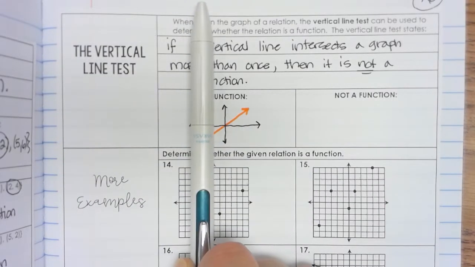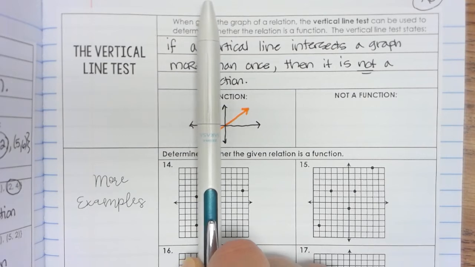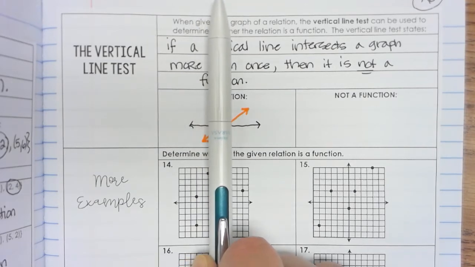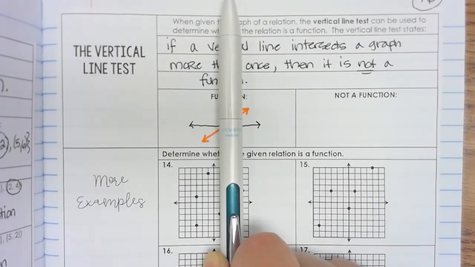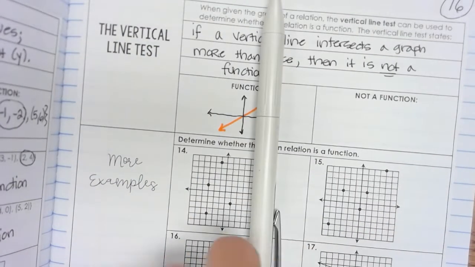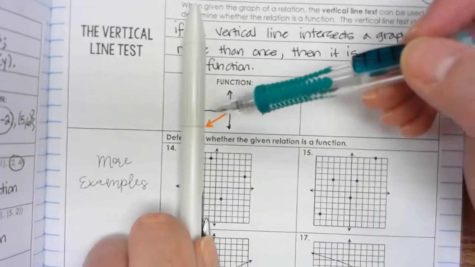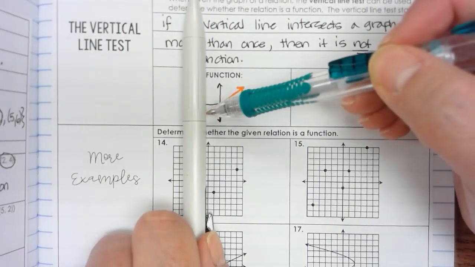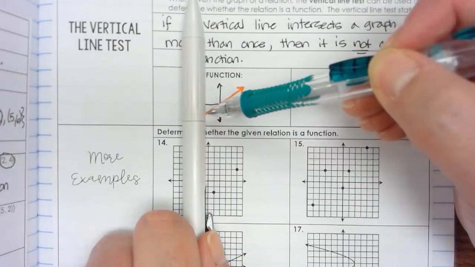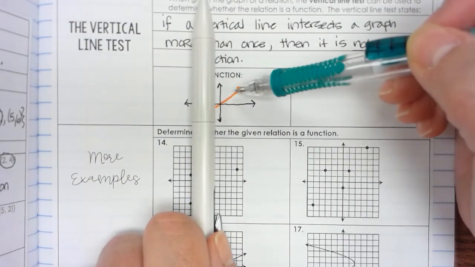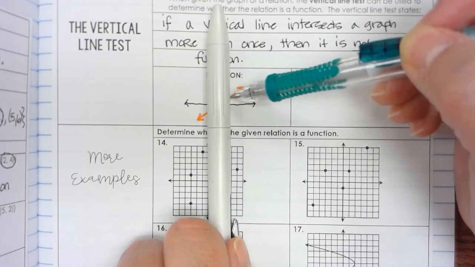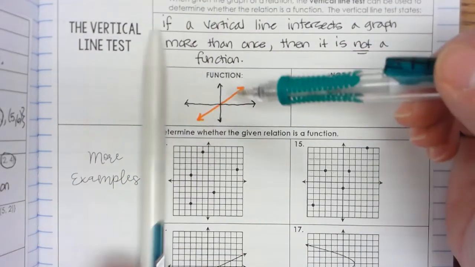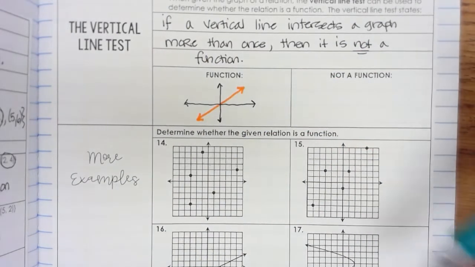Just once? Just one spot. What you're doing is you're looking to see, as your pen comes across, the orange line is only hitting the pen in one place. Here, the orange line is only hitting the pen in one place. Here, the orange line only hits the pen in one place. That makes this line a function.